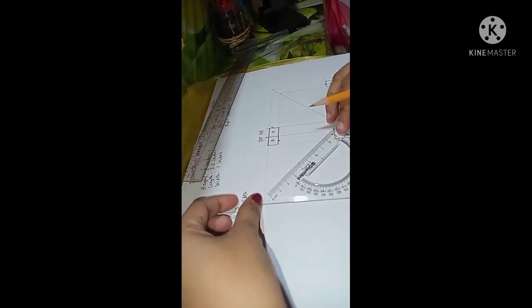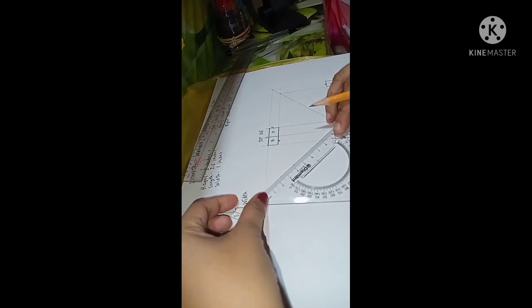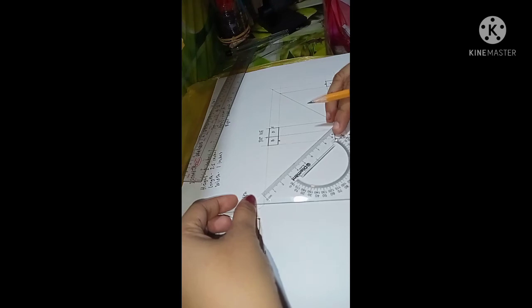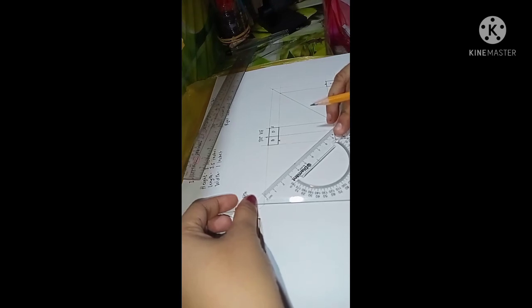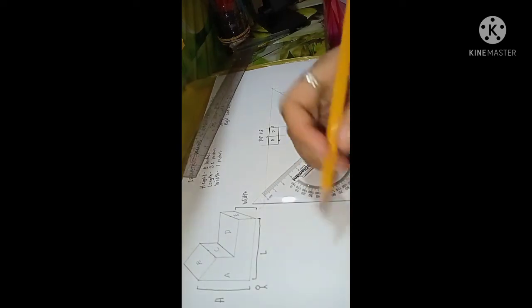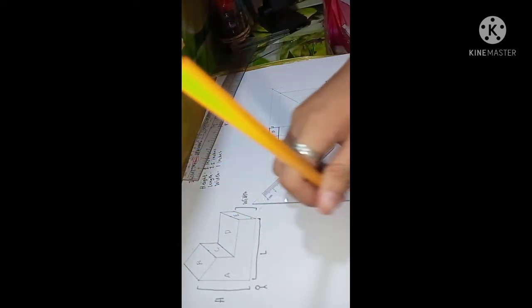Next, extend here. So how many lines could you see at the left side?